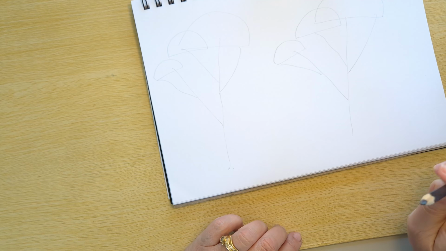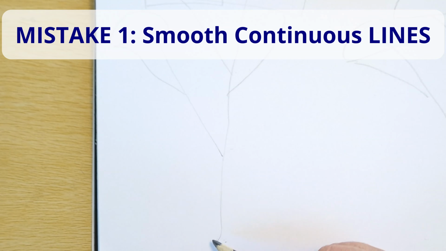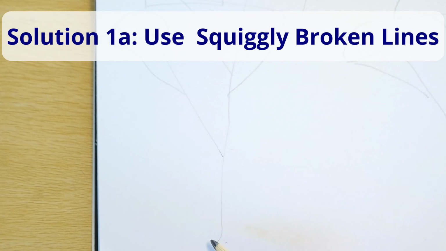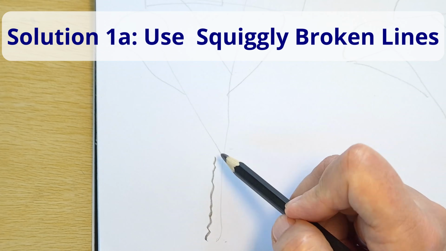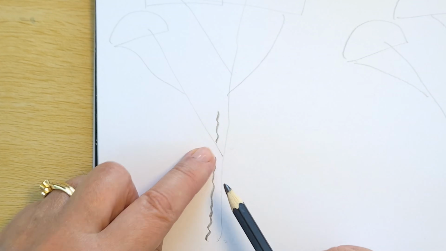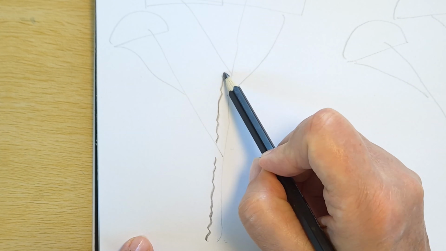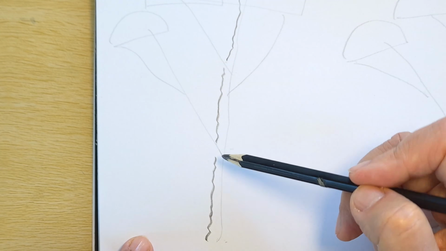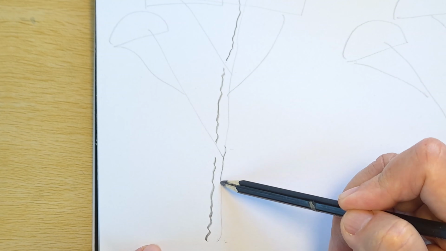On the first one, instead of using sleek, continuous, straight or curved lines, we can use wiggly lines like this and allowing for gaps. It doesn't have to be exactly where the branch is going to be, but it does allow for our brains to think, oh, there could be a branch there.